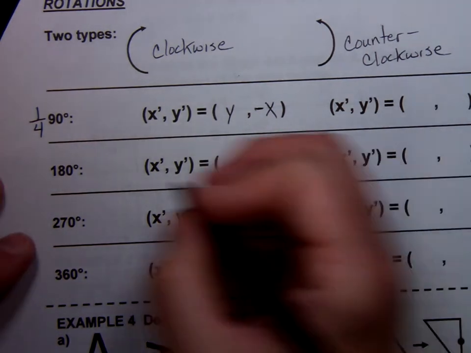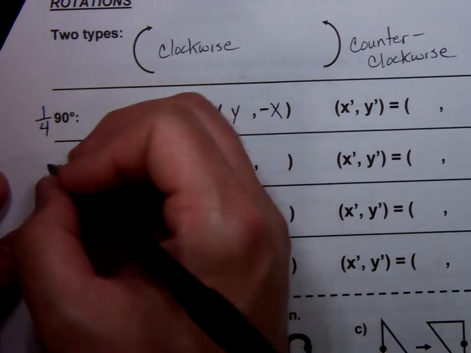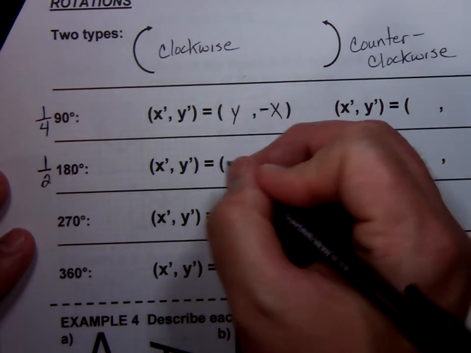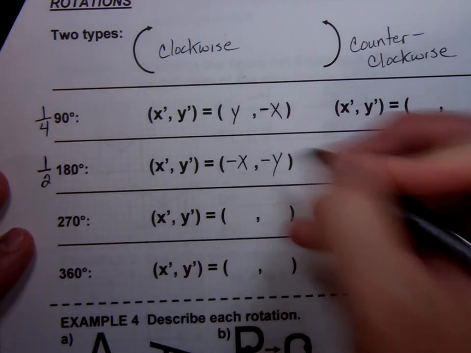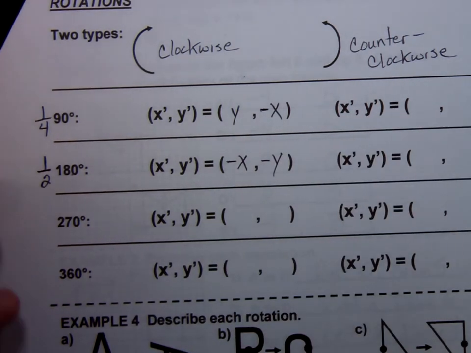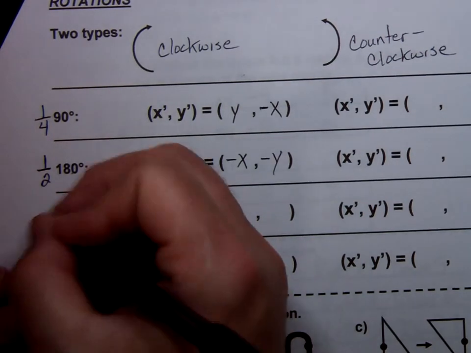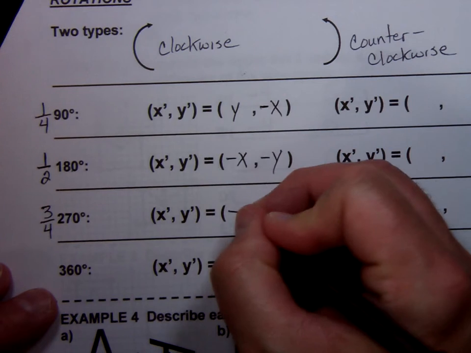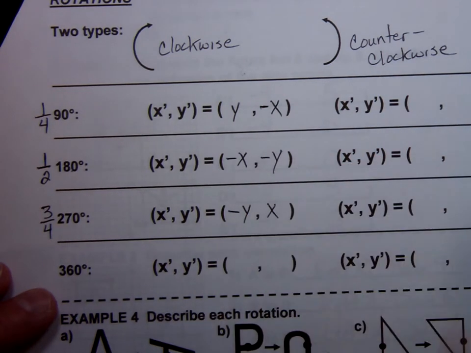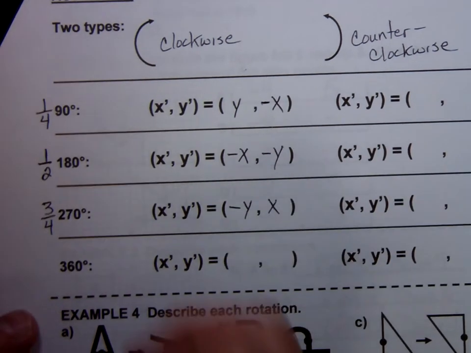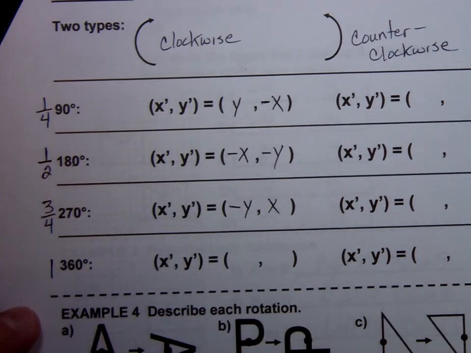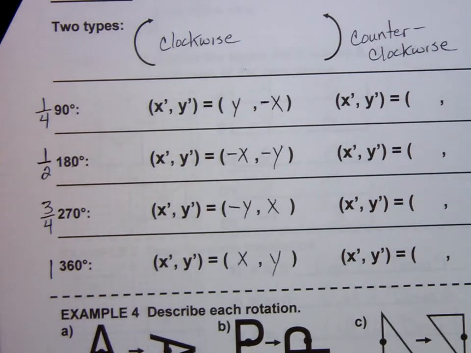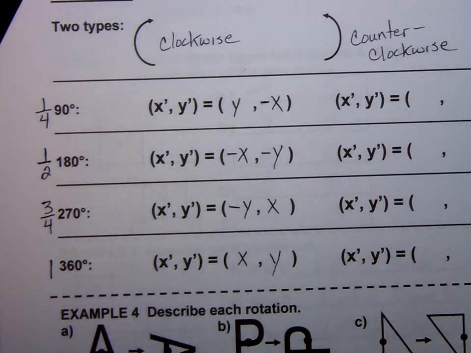Okay, here's the rule for going 180 degrees, and 180 degrees is half of a rotation. It's half of 360. And here's the rule for that one. Okay, 270 degrees is 3/4 of a turn. And here's the rule for doing that. And then 360 degrees is 1 full rotation, so you end up right back where you started from. So it's just x and y like normal. Now that's all going clockwise.